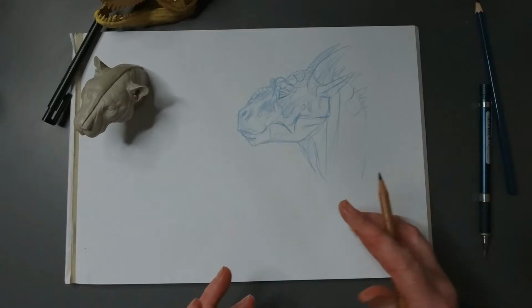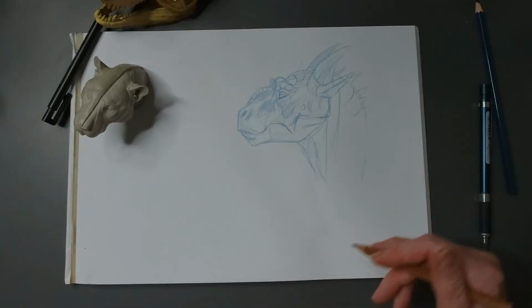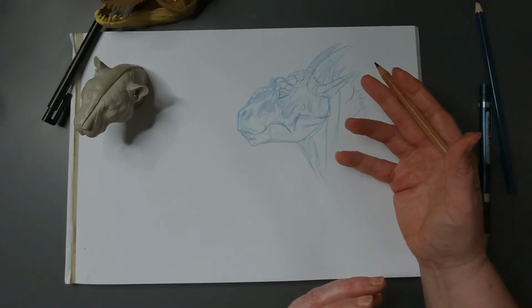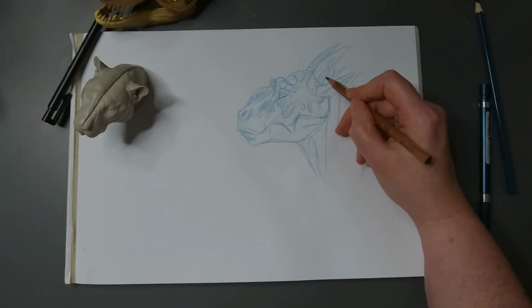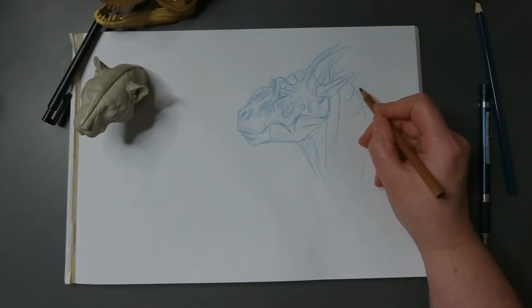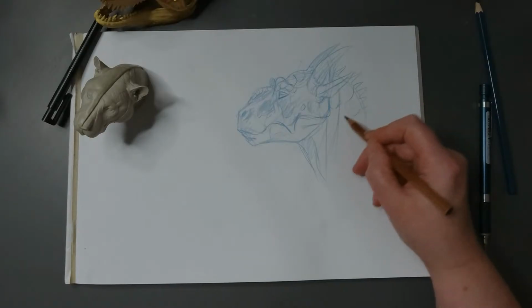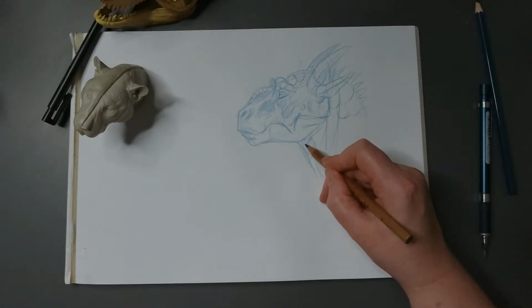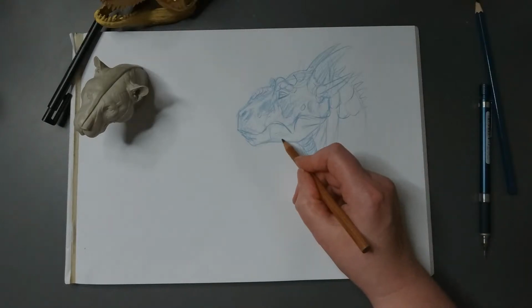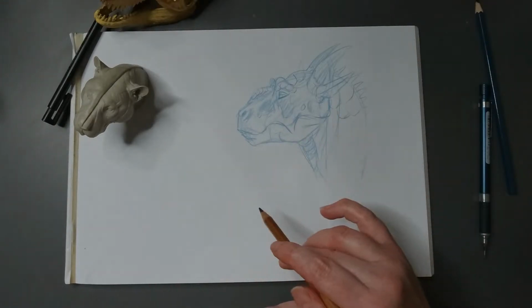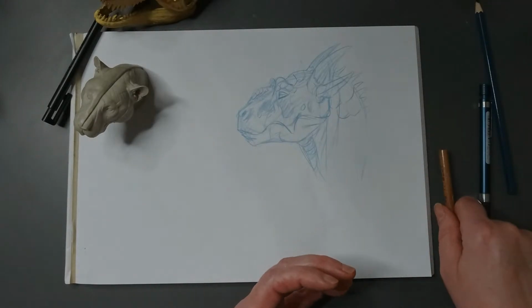There I've changed a big cat to a more dinosaur creature, just by changing a couple of little bits of the anatomy.